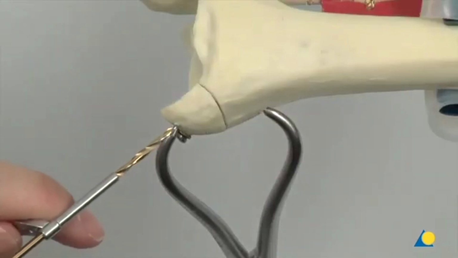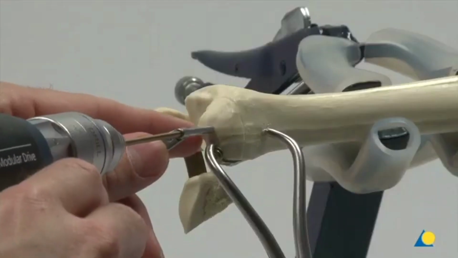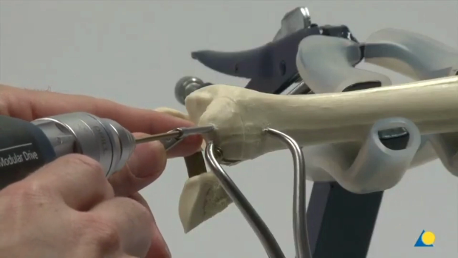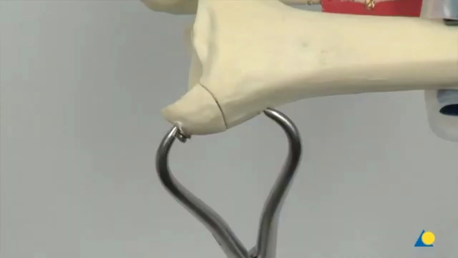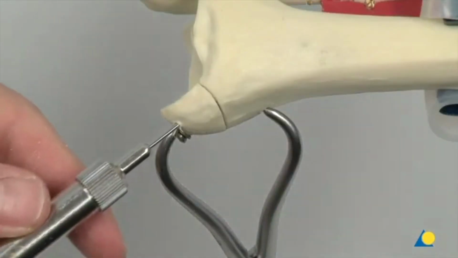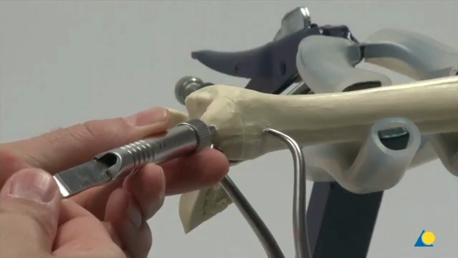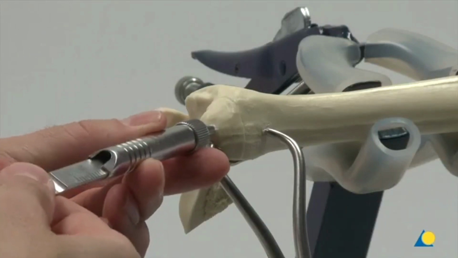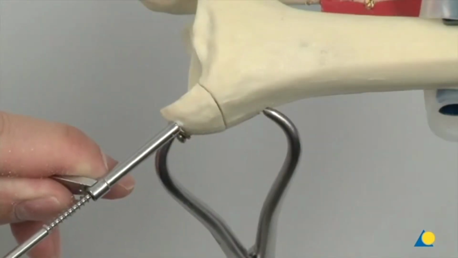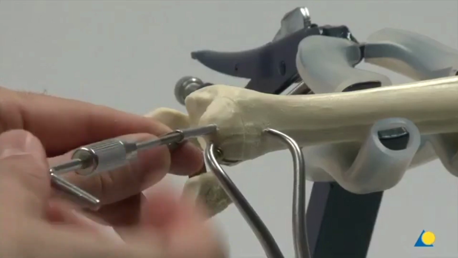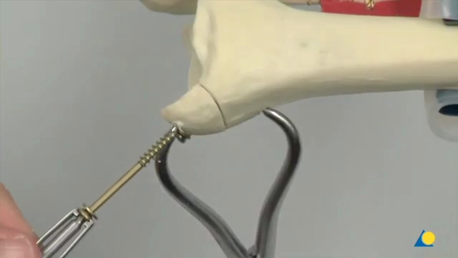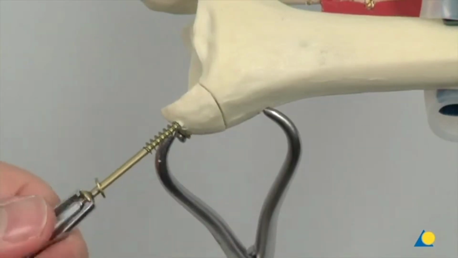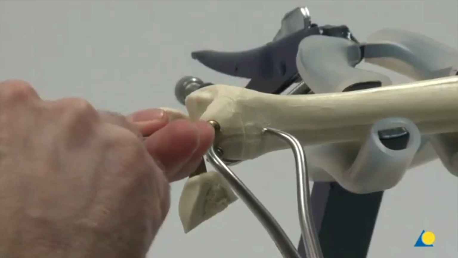The hole for the second screw is drilled with the 2.5 mm drill bit in the same position as the channel of the previously removed K-wire. The required length of the screw is measured with the depth gauge. The 4.0 mm cancellous tap with appropriate sleeve is used to create the threads. The second 4.0 mm cancellous screw is inserted in the same manner as the first one.